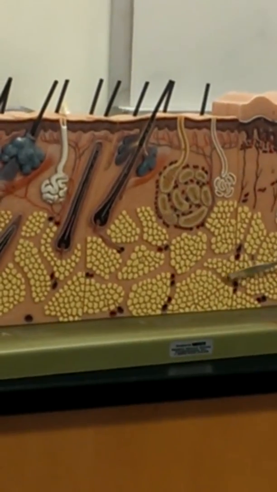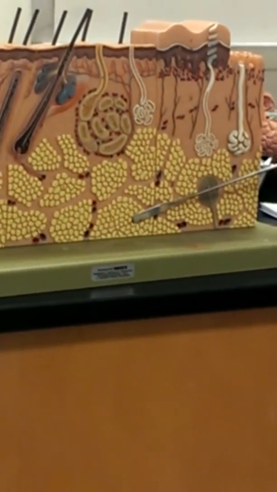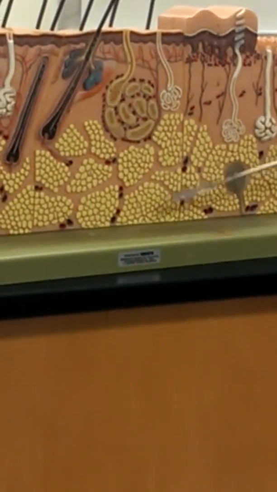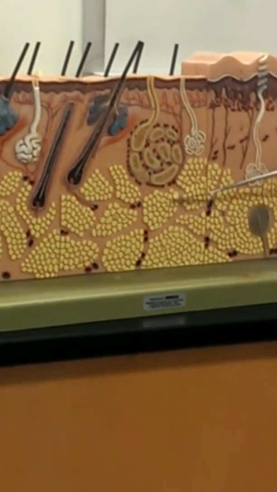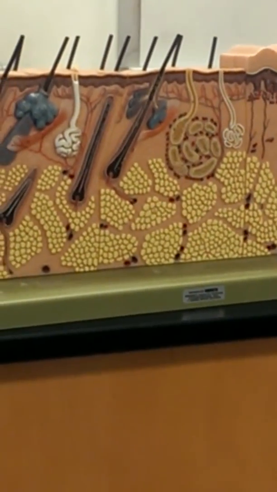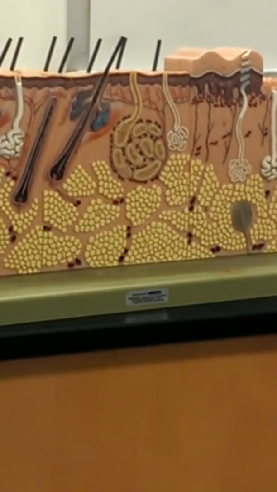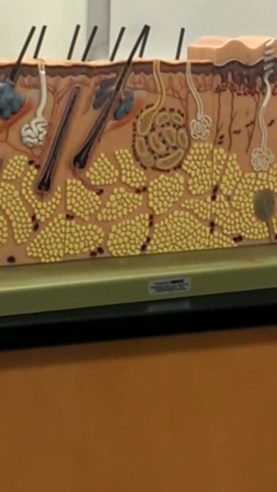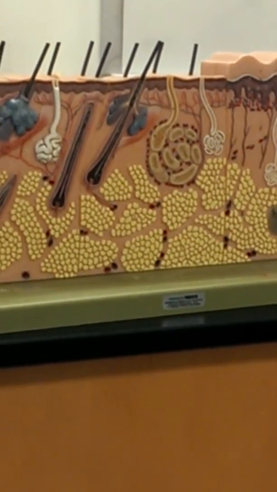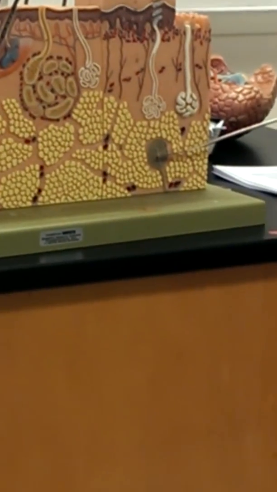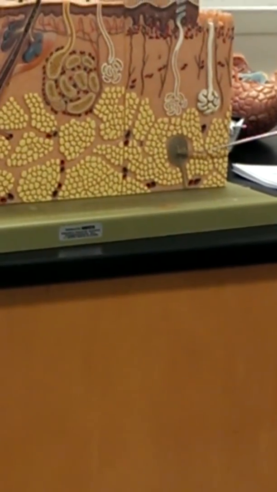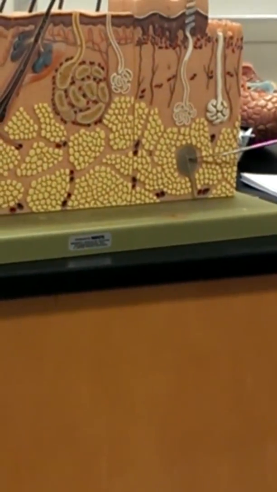Now again, if I'm pointing down here and I say name the layer, it's subcutaneous layer. But if I'm pointing at one of these little yellow circles and I say name the cell, it's an adipocyte. And then the last thing, something else that's not in the packet, is this sensory receptor down here, deep in the hypodermis or subcutaneous layer. This is your Pacinian, sometimes known as a lamellated corpuscle, and that's a pressure sensor.